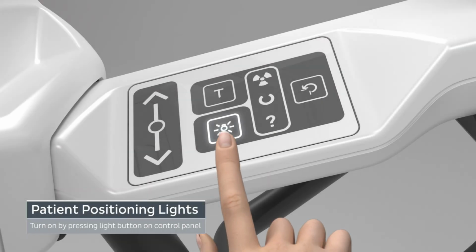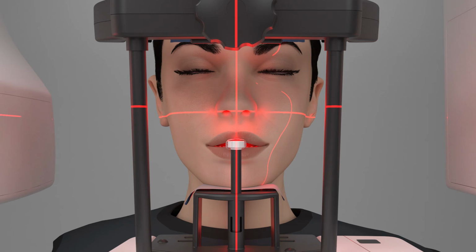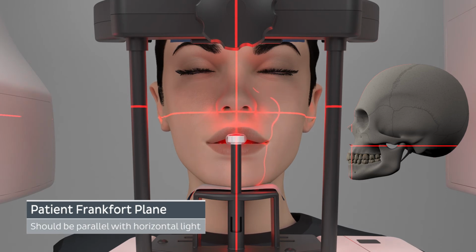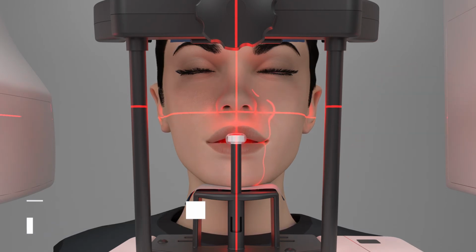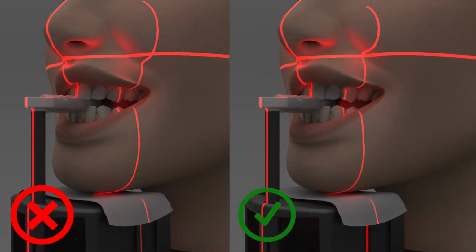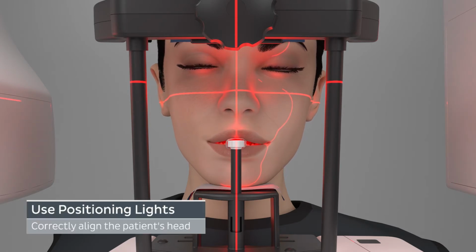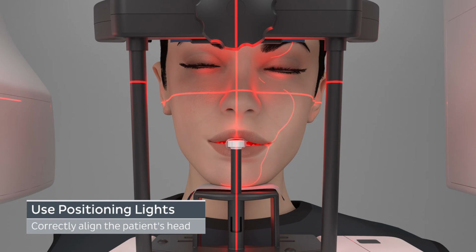Turn on the patient positioning lights by pressing the positioning light button on the control panel. Adjust the device's height and adjust patient's head position using the patient positioning lights as guides. The patient's occlusal plane should be horizontal and parallel to the Frankfurt horizontal light. The tilt light should be approximately on the canine and the root tips of the lower and upper incisors. Compensate for mid-sagittal misalignments by manually moving the patient's head into the proper position.